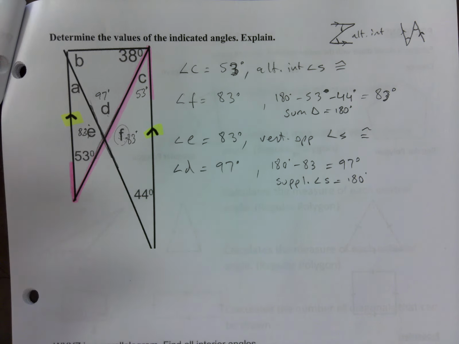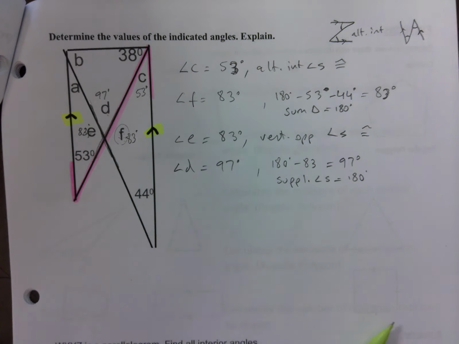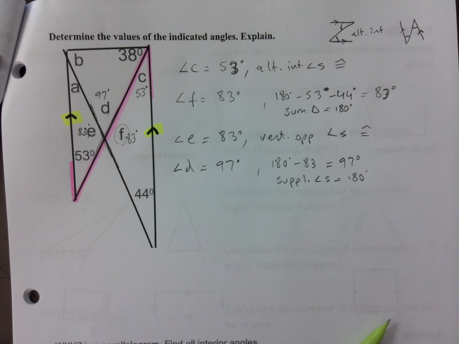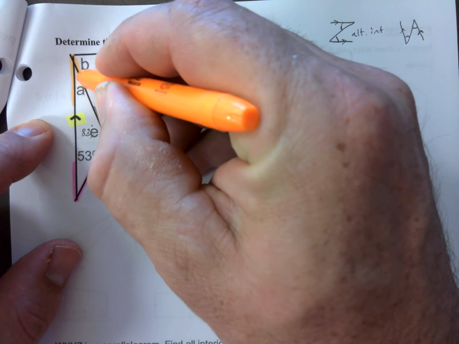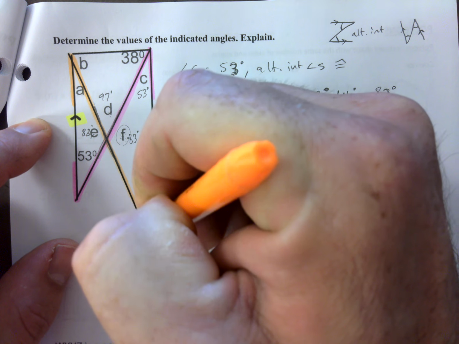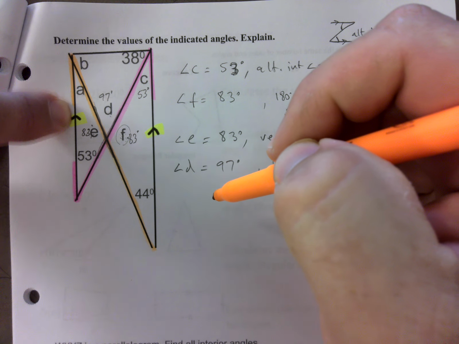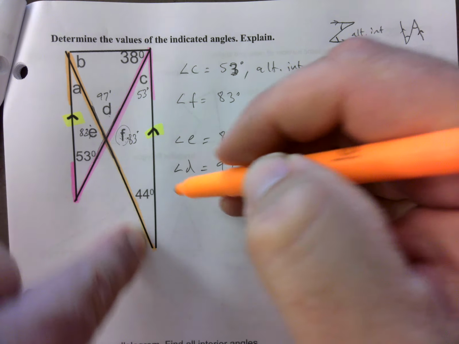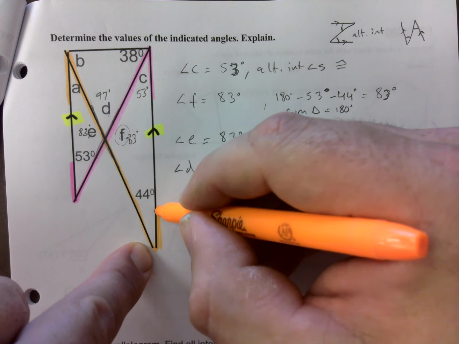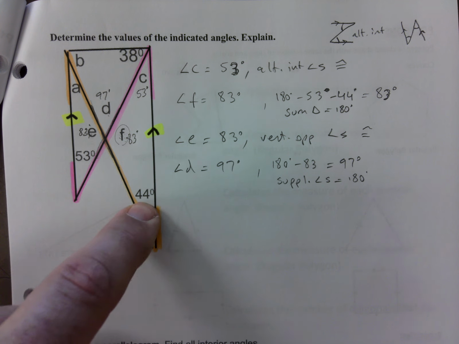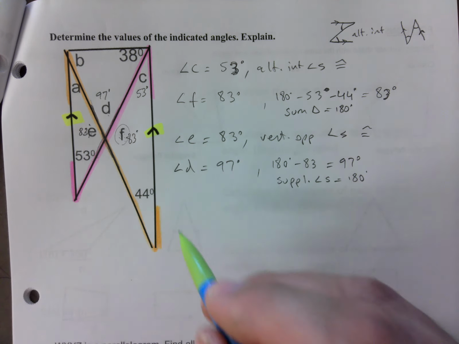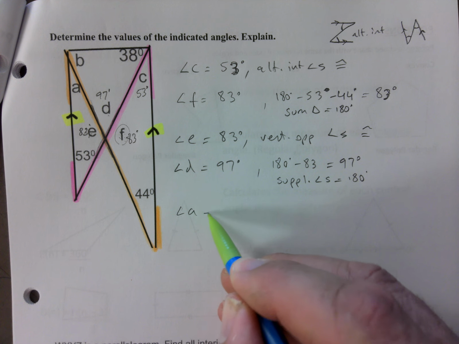And now you can pick what you want to do. Do you see another Z? Anybody? A, yeah. So this one here, I'm starting at one parallel line, and then I travel along the transversal, and I hit the other parallel line. So A and 44 are also alternate interior.